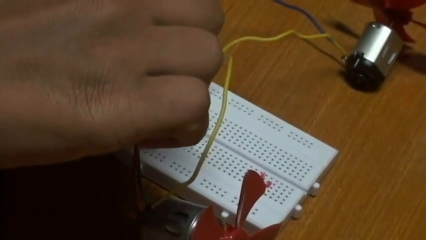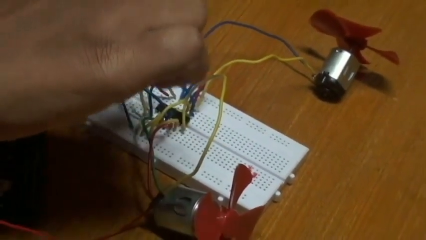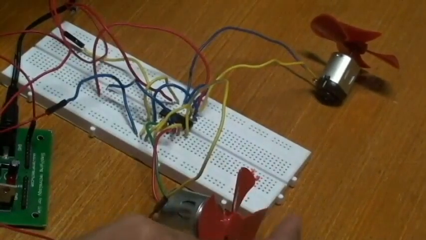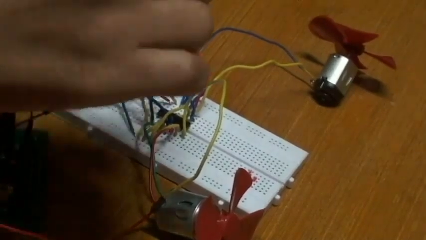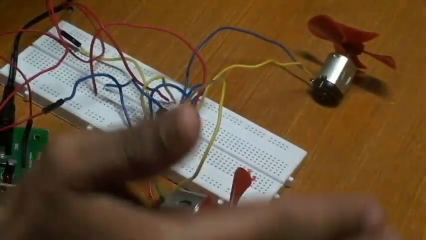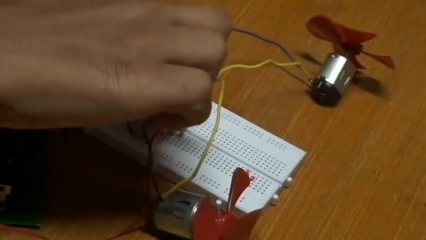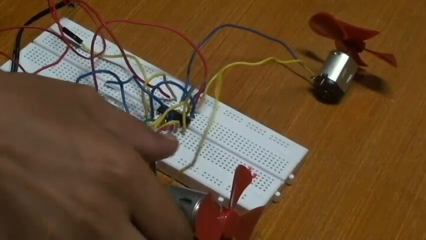Before I switch this on, I need to say that pin 1 and pin 9 need to be enabled high to make these two motors work. If either one of them is not enabled high, the corresponding motor will not work. So this has been enabled high. Now we'll see the functioning of the motor.